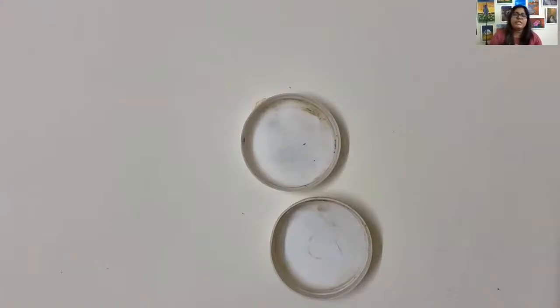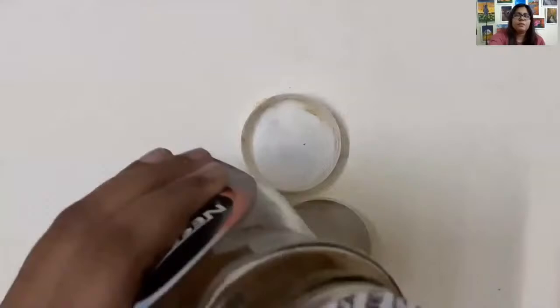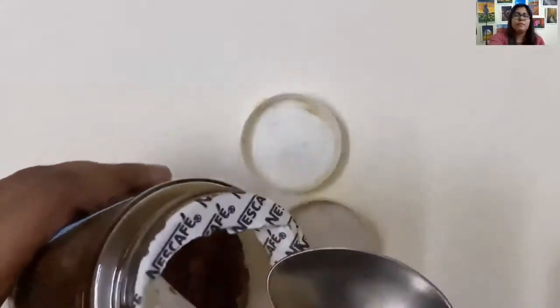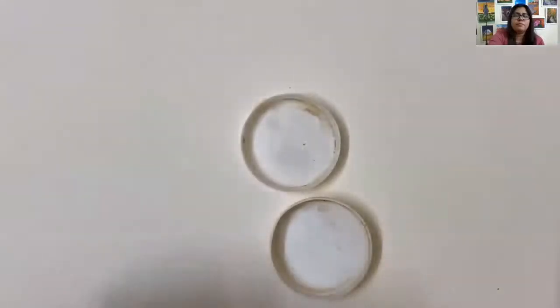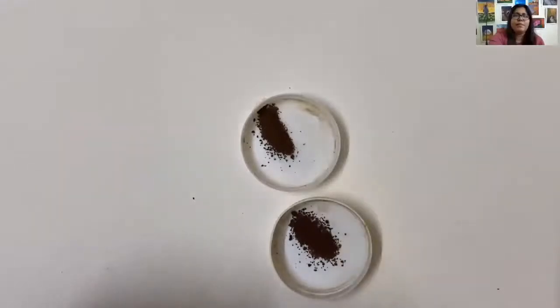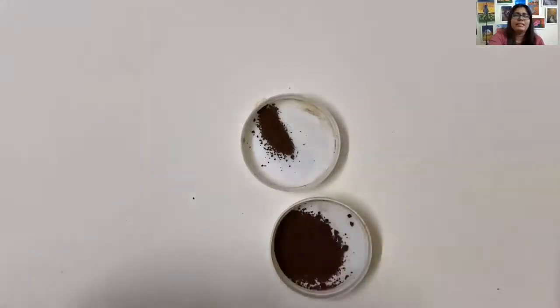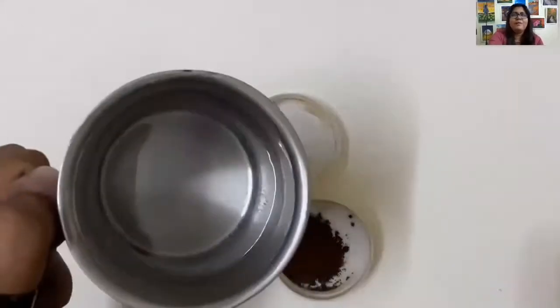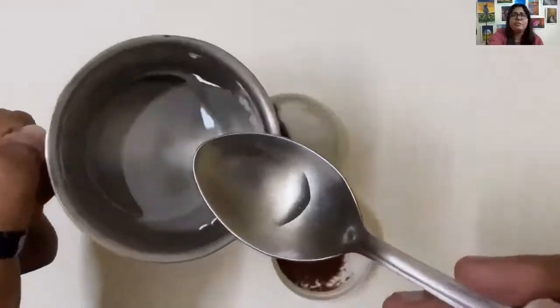All right. So just have a look how we will be mixing it. So here are my two containers and here's my spoon. Okay. So I will just take out some coffee. See, in one I have poured just a little amount of coffee, and in the other container I am putting in more amount of coffee. Just see the difference in the amounts of coffee. One is having just half a spoon, the other is having 2 spoons.